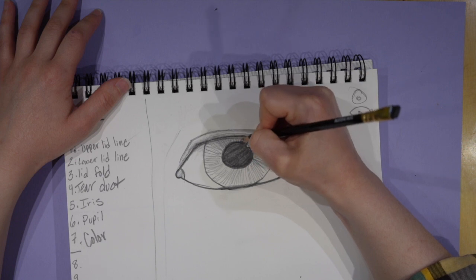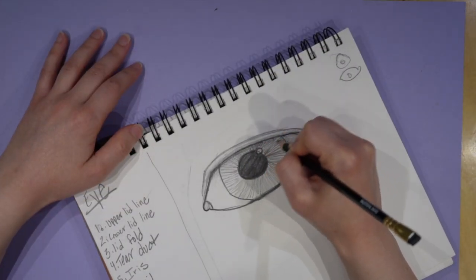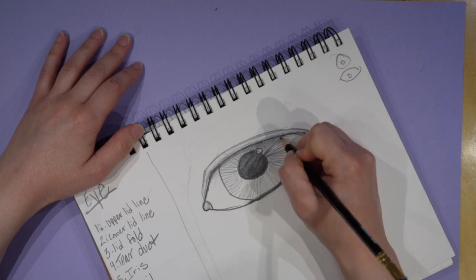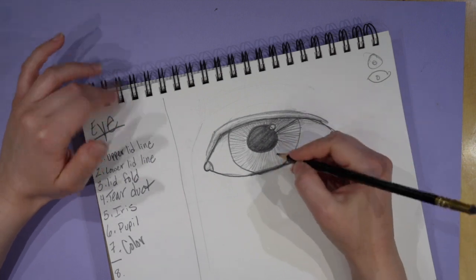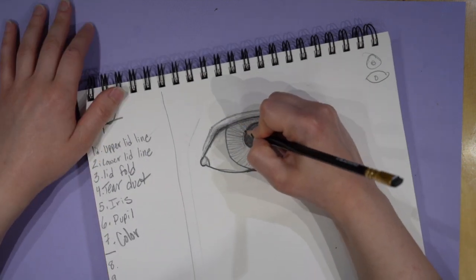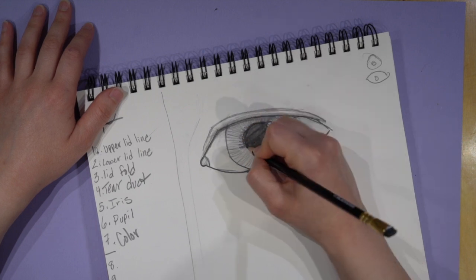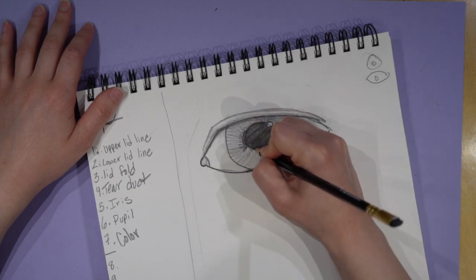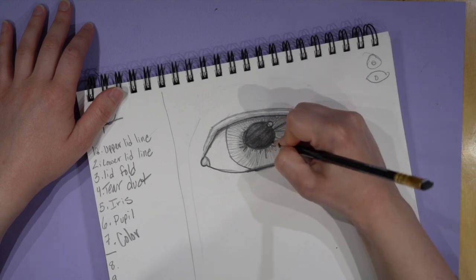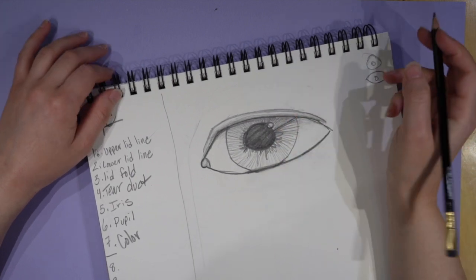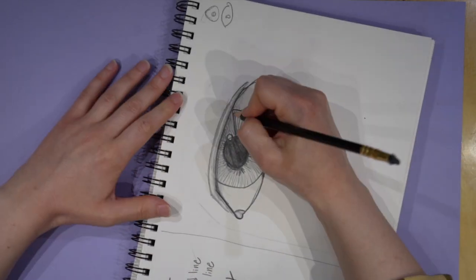But it does work. And then it's okay if there's some spots that are darker and some that are lighter. Typically around the edge of the iris it is a little bit darker. And then around this outer edge it's also a little bit darker.